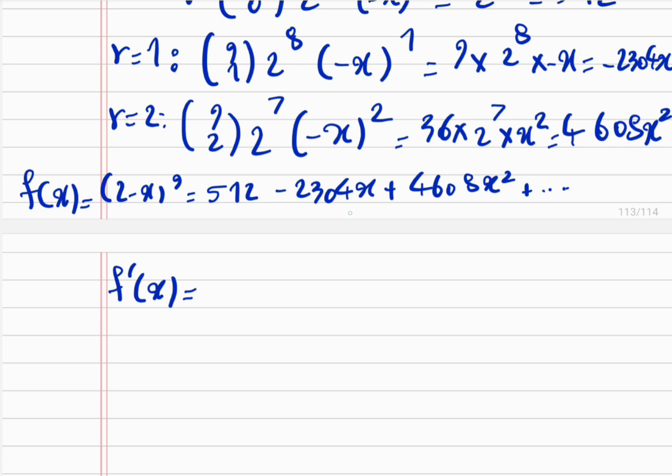Now for this term, minus 2304x differentiates to just minus 2304. And then for the second term, the power of x is 2, so that comes down as a coefficient: 2 times 4608 times x.